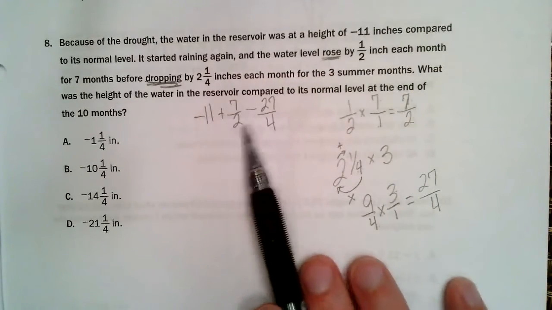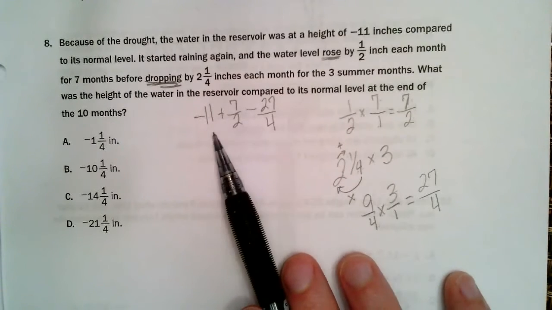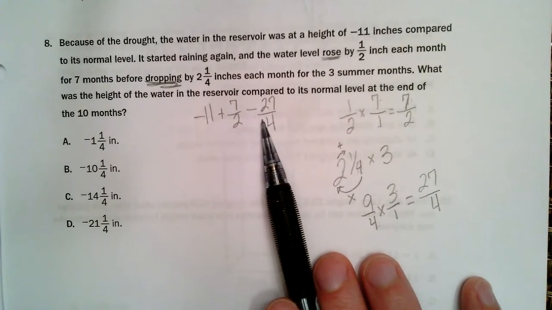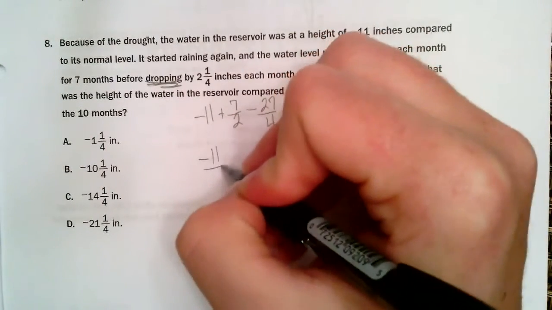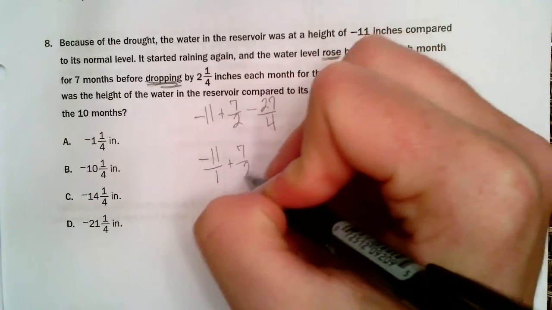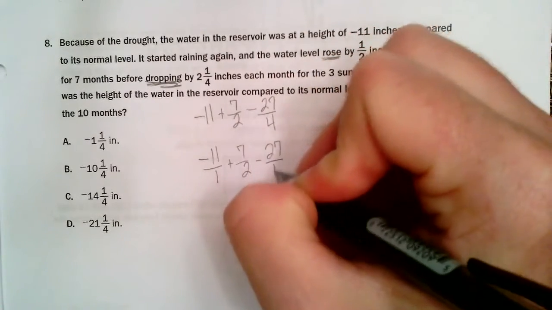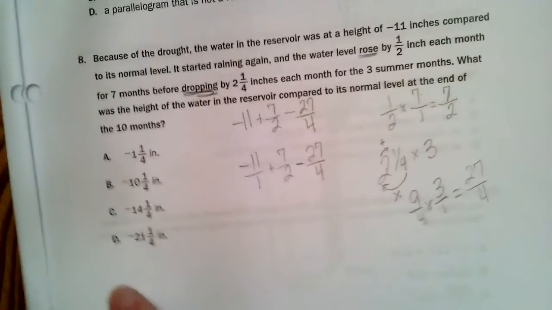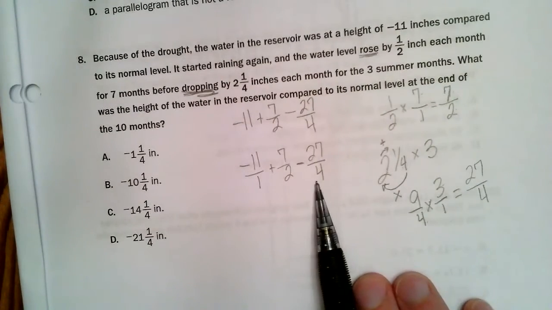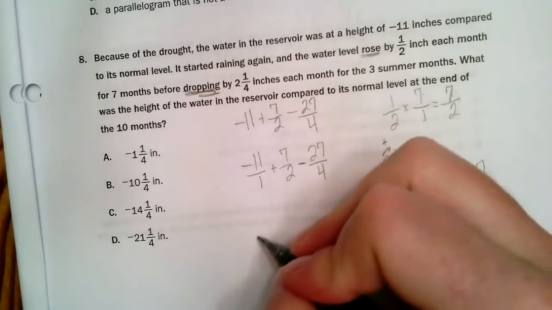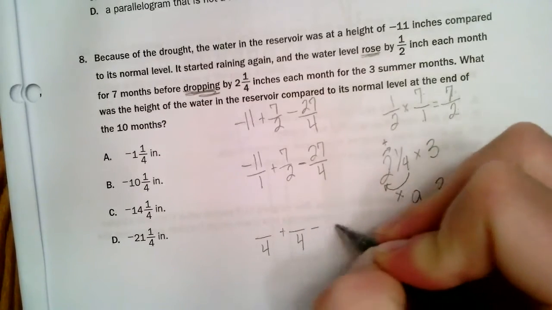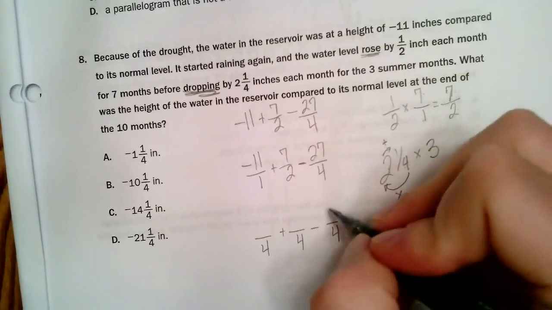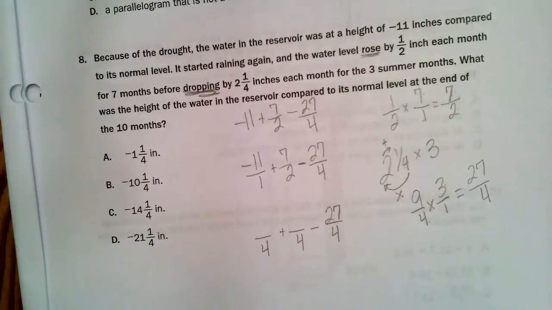Now I've got a whole number and then 2 fractions. Okay, so I need to make all of these have the same denominator. So if I make negative 11 into a fraction, I would put it over 1, plus 7/2, minus 27/4. Well, my common denominator between 1, 2, and 4 would be 4, and that one's pretty easy to see. So I'm going to change all of these to 4s. Now, since 27 is already in 4s, it's going to stay the same.